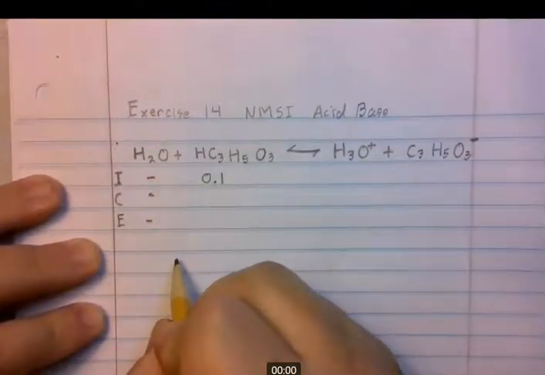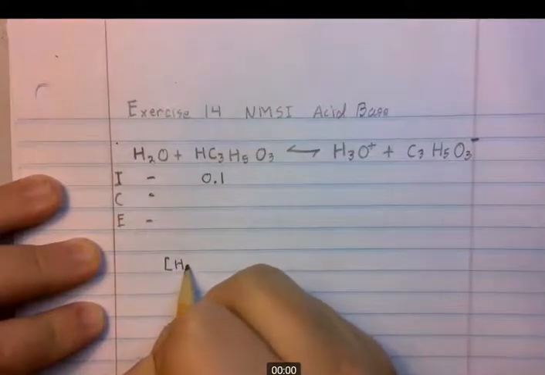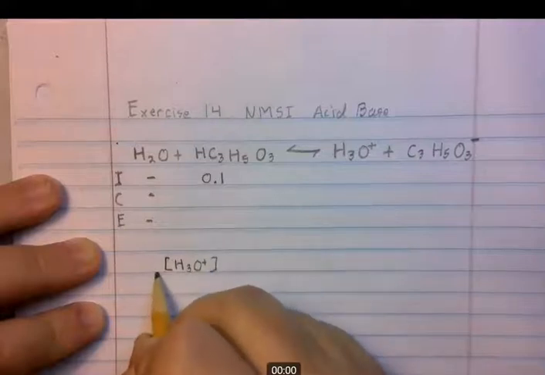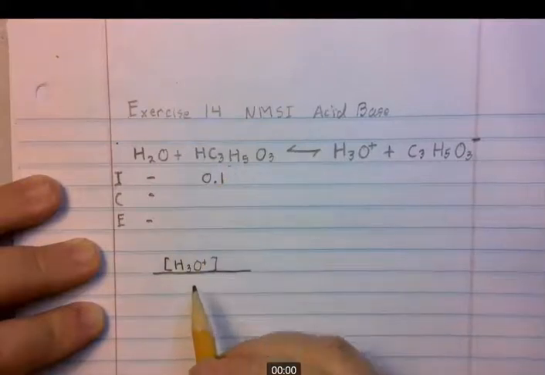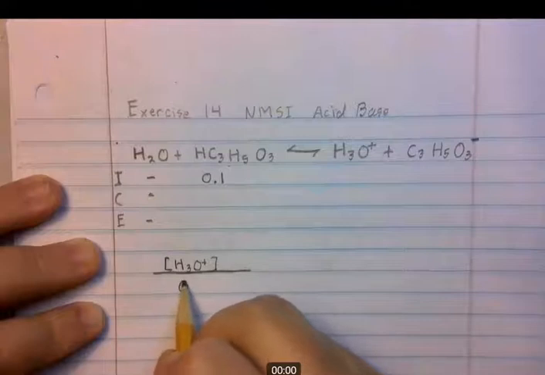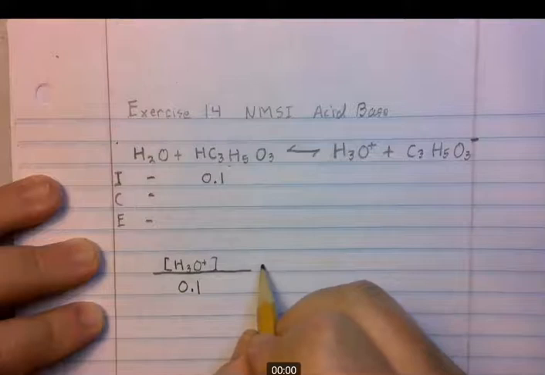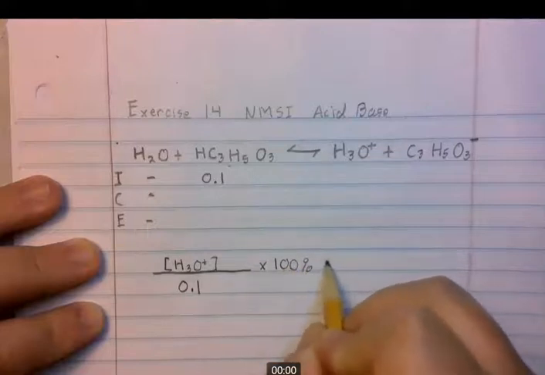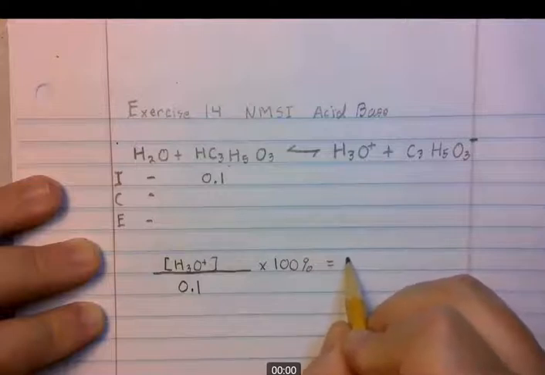What we said was, if we take the hydronium, and it can either be H plus or H3O plus, concentration over the total initial concentration of this molecule, which we know is 0.1, and you multiply by 100%, that's going to equal 3.7%.